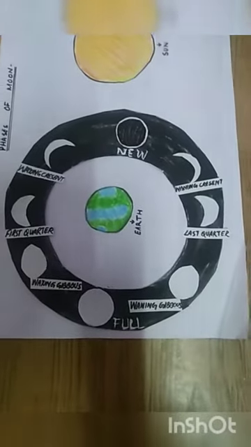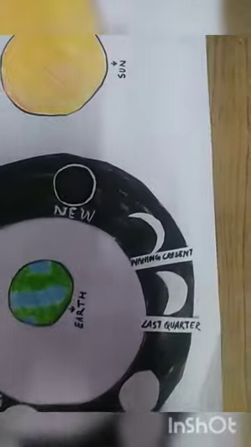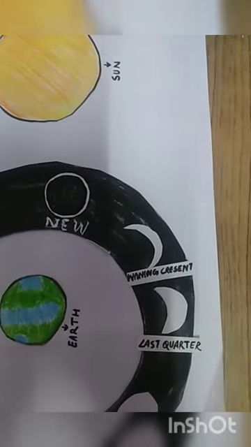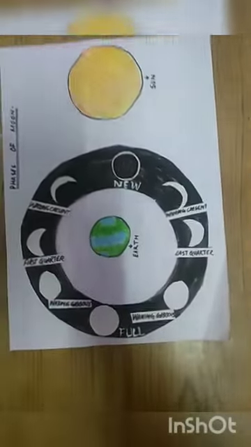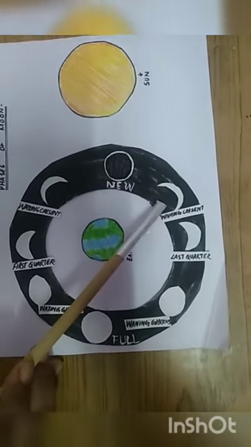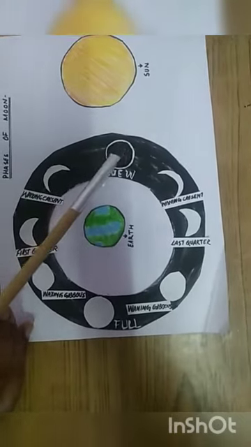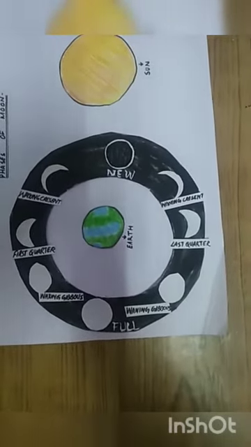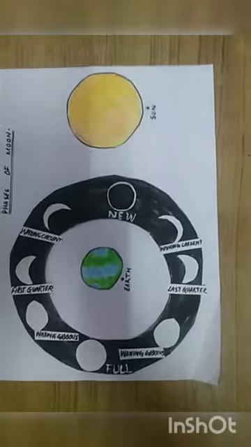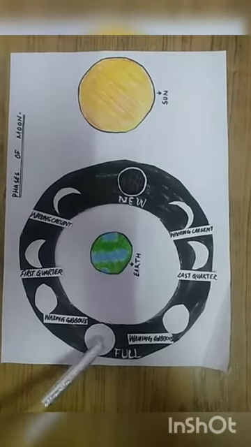Next is the waning crescent. It is the final stage of the moon or the lunar cycle. It starts when the sun illuminates less than half of the moon and continues until the new moon phase. This phase ends when the moon and the sun rise at the same time. After the full moon, the visible part of the moon decreases.